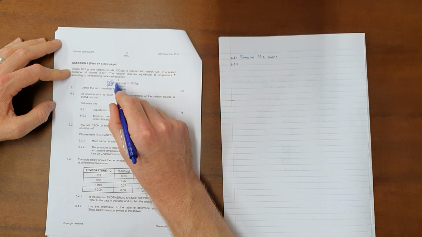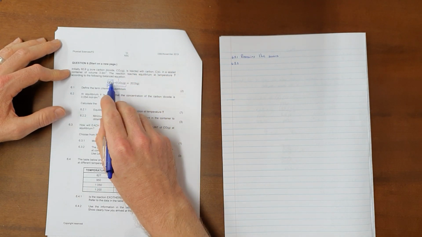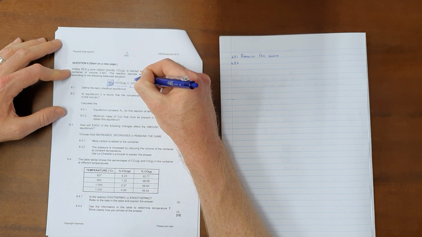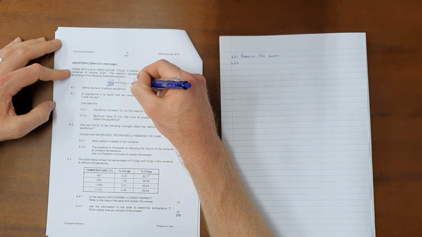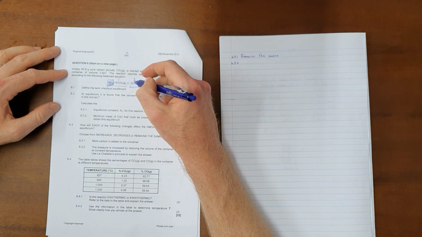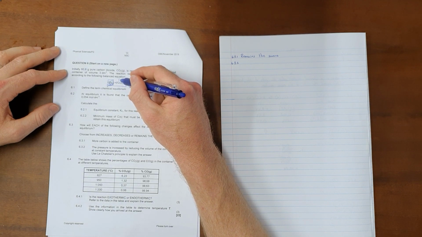There is only the 1 mole of carbon dioxide, where the forward reaction or the products here produce 2 moles of substance, because there are 2 molecules or 2 moles of carbon monoxide formed from every 1 mole of carbon dioxide.